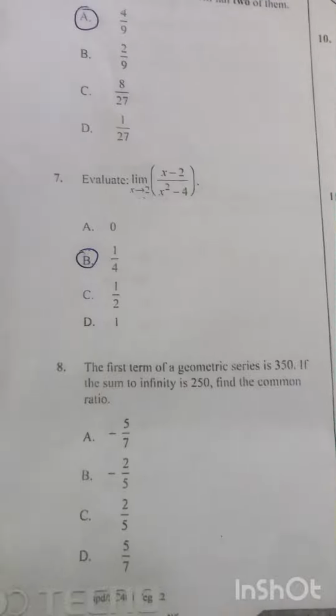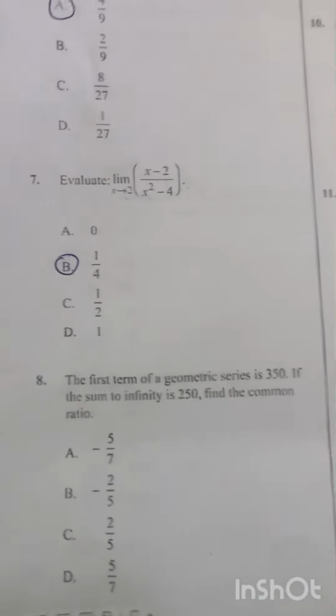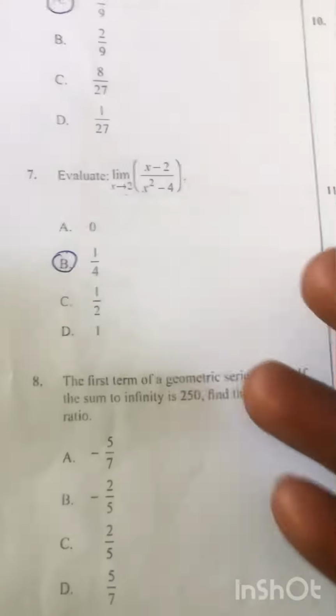Question 8, it's geometric series. It says find the common ratio when you are given the first term and the sum to infinity. This one, the calculator can solve geometric series, but not in this way. So let's skip this one for now. It's very easy, but because I'm showing you how to use the calculator to solve the questions, you skip it for now and move on to the next one because we've timed ourselves.